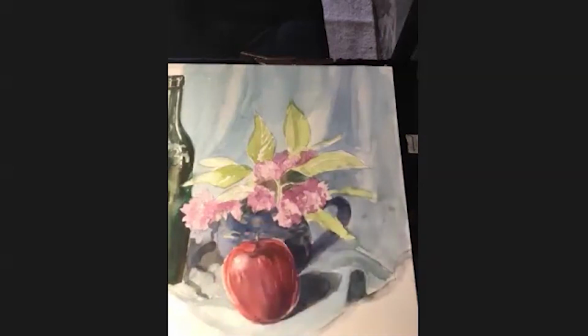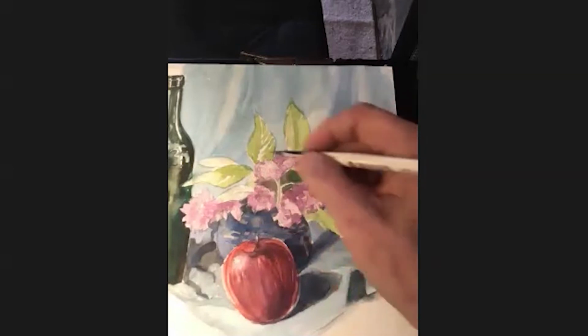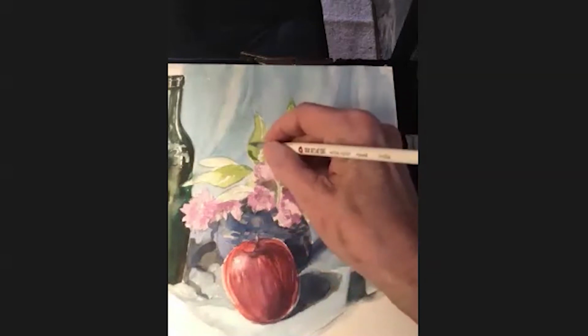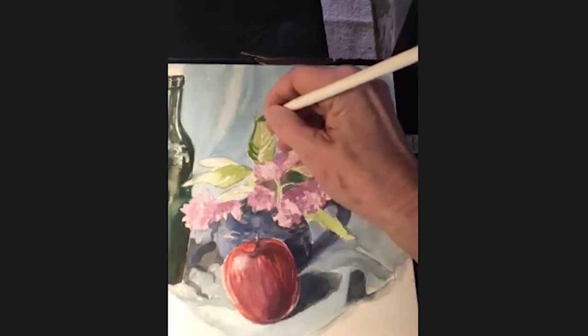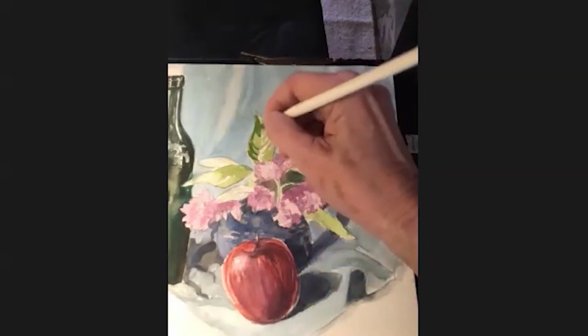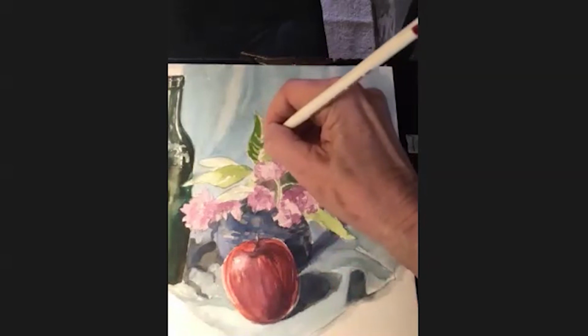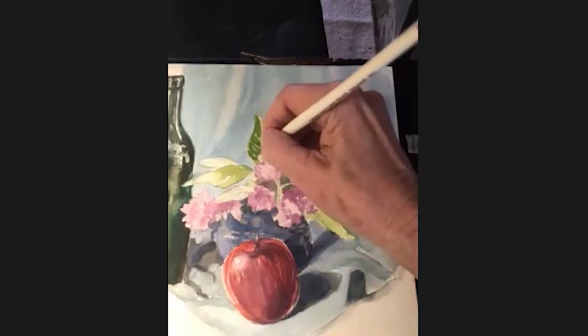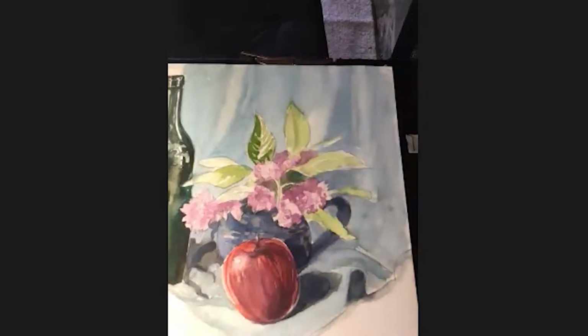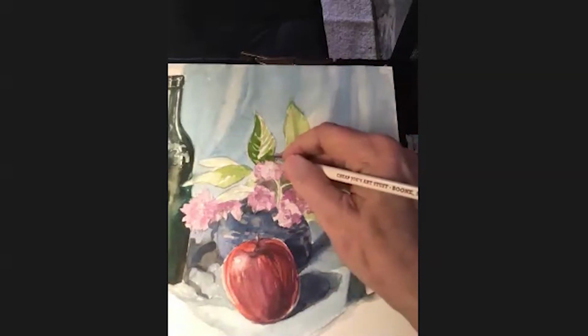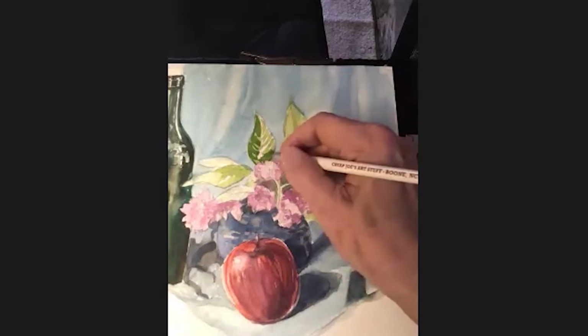Okay, let's do the leaves, and we're gonna call this done, or done enough. And of course, I don't have these same leaves anymore, but I do like to show the veins of the leaves. I recall that the leaves were pretty light green. Pop a little dark in behind some of these.